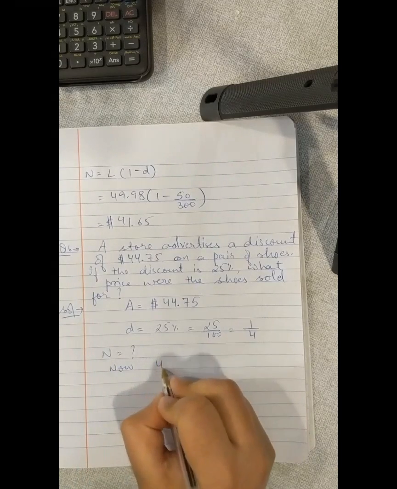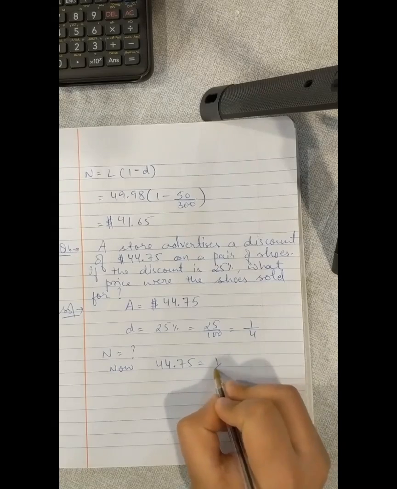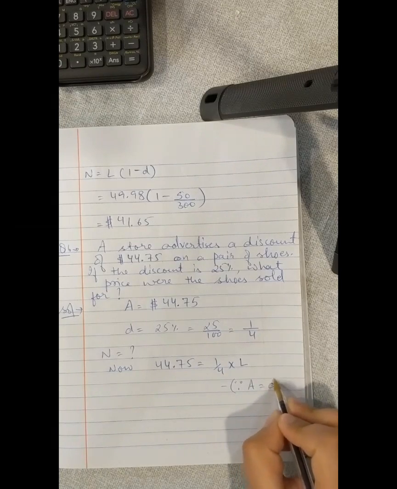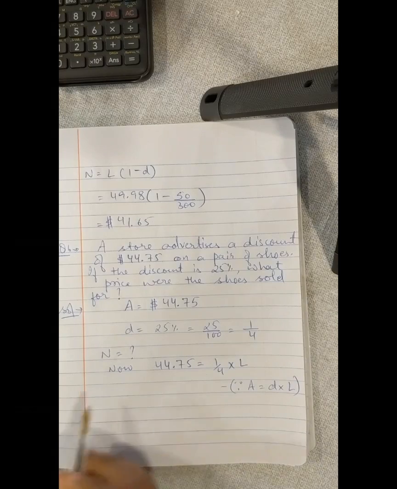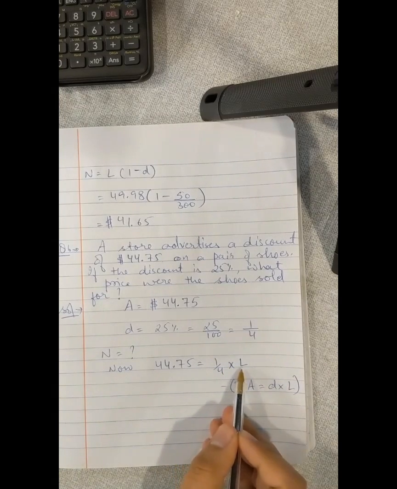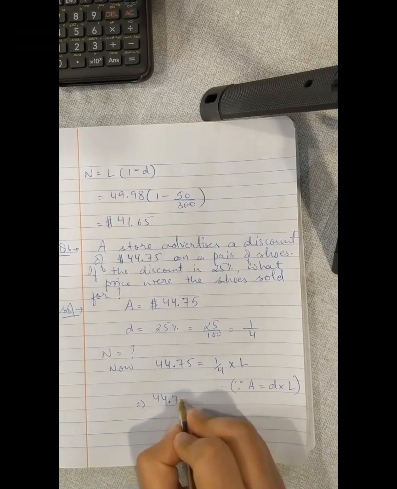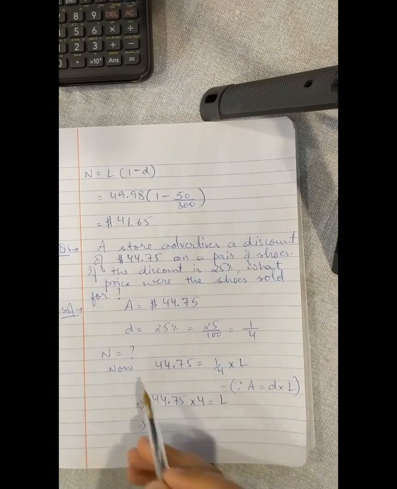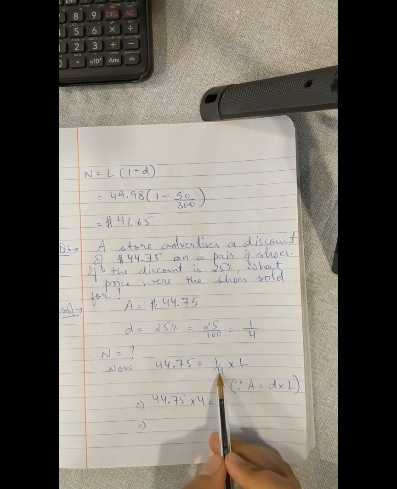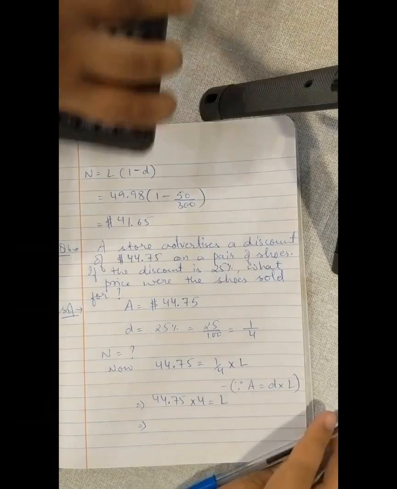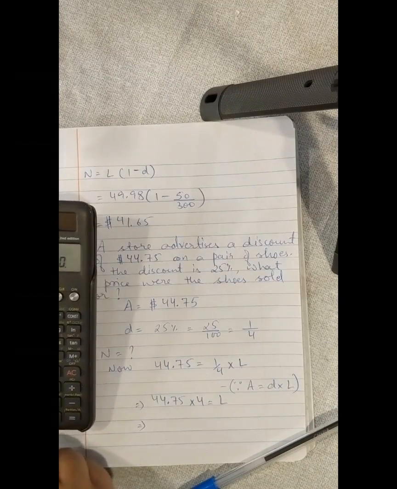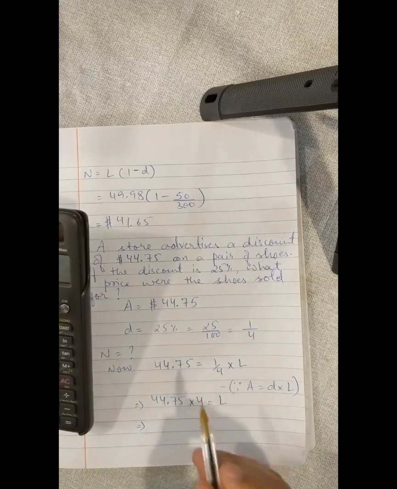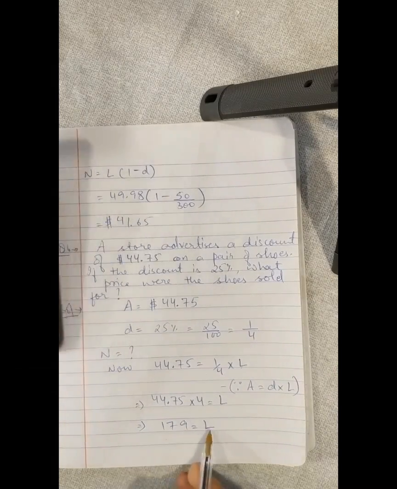Now 44.75 equals 1 by 4 times L, right? Because A equals D times L. Now I can solve this equation for L, which is 44.75 times 4 equals L. This 4 was in division with L, so I multiplied it here. Okay, let's use the calculator. 44.75 times 4 gave me 179. So the list price is 179.